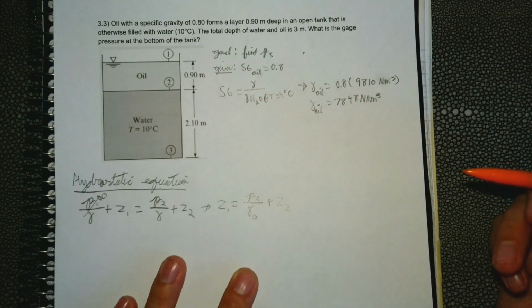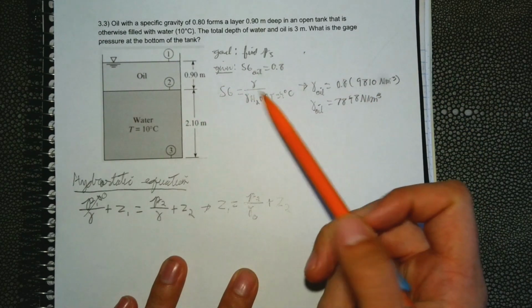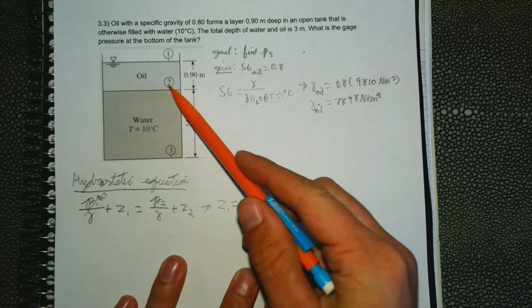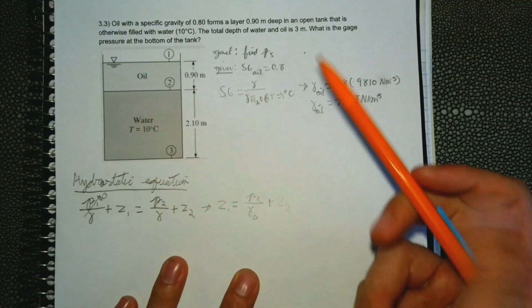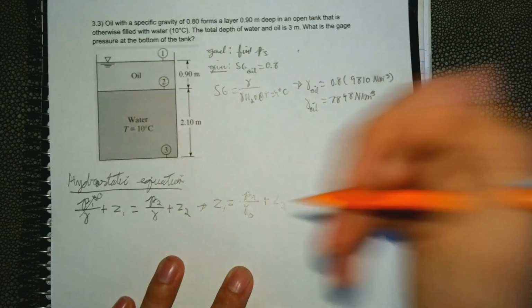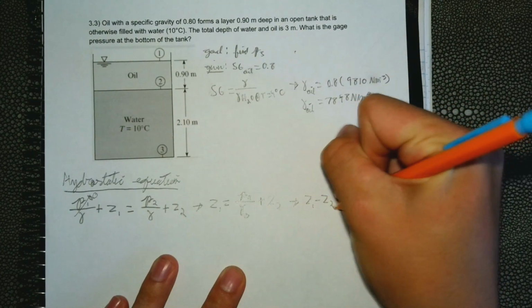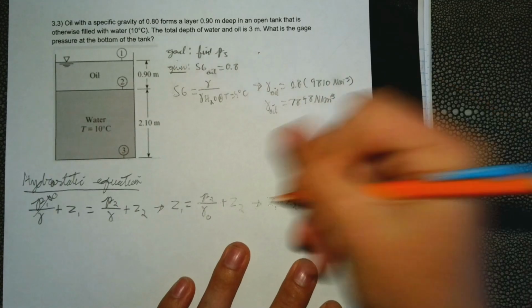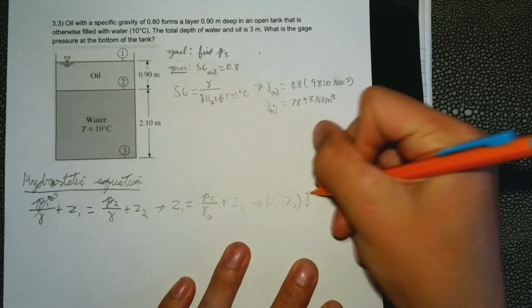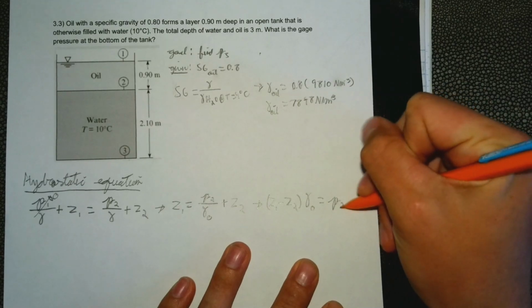We can rearrange this some more, because what we're trying to do here is find the pressure at point 2, and once we find the pressure at point 2, we can find the pressure at point 3. So we're solving for pressure here. Rearranging, Z1 minus Z2, multiplied by that specific weight, equals pressure 2.